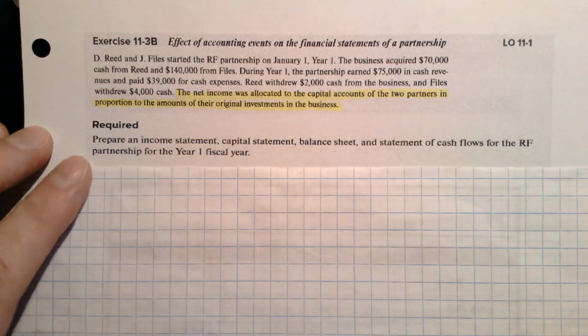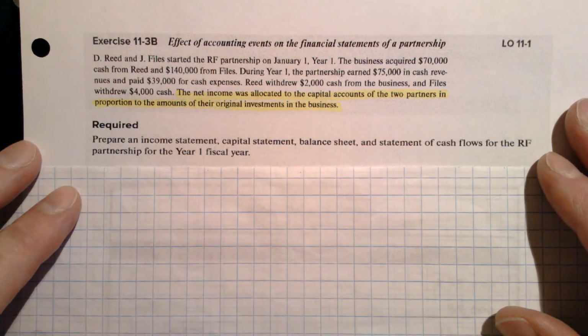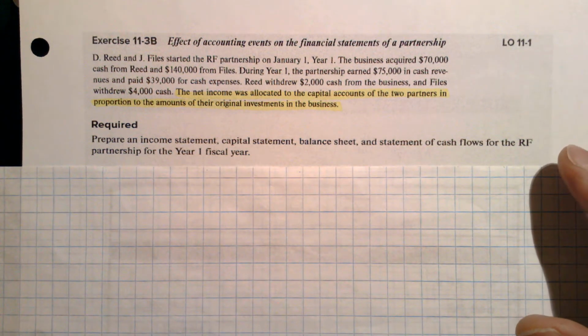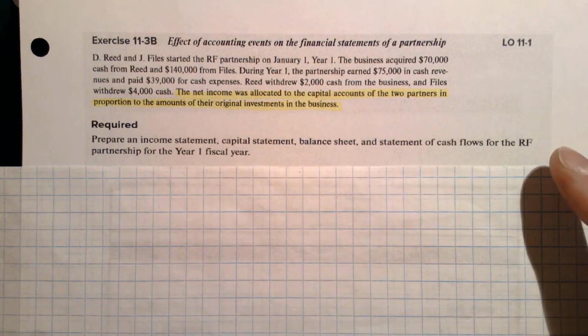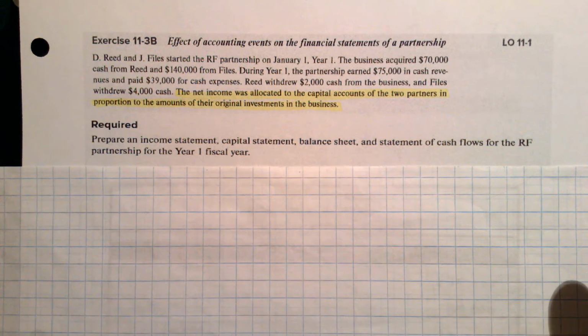Okay, let's talk about two of the problems that are due for your next homework assignment. We'll go over exercise 11-3 and exercise 11-4, the B versions. Exercise 11-2 is pretty straightforward, so I don't think we need to talk about that.